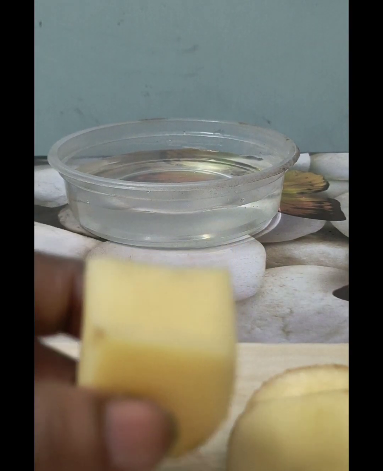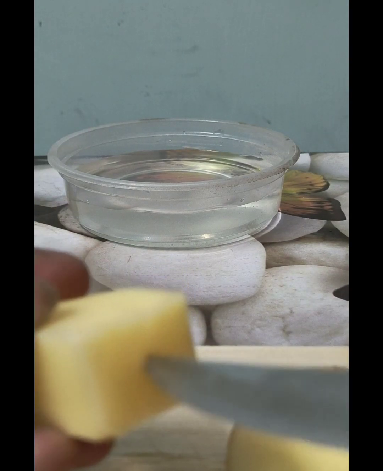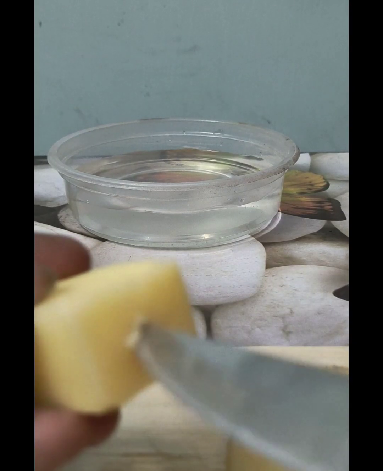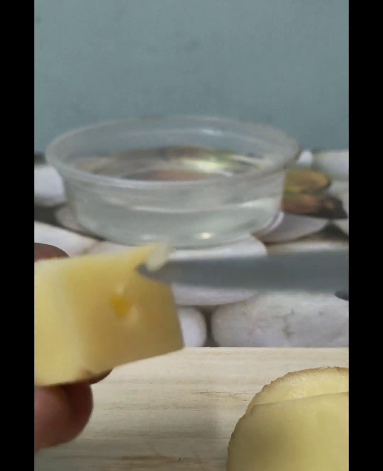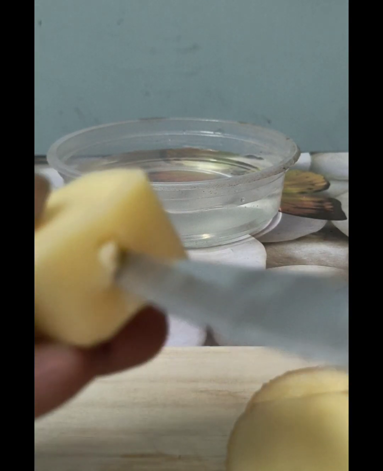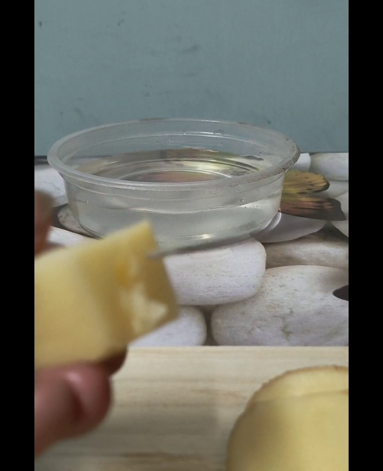In this area, I have to make a hole, or a proper cavity, in which I can pour a concentrated solution.